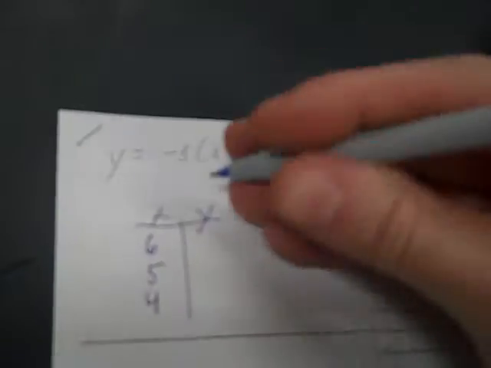So times, and then parentheses, and then we're going to put 6 minus 5. Now hit your other parentheses, and now hit your second power key, okay? Second power. And then plus 3. You got 0, okay?